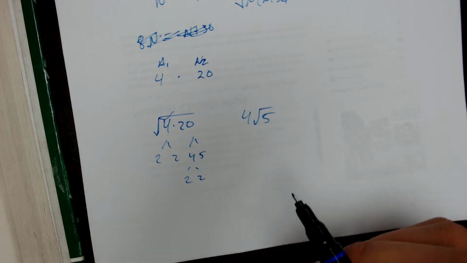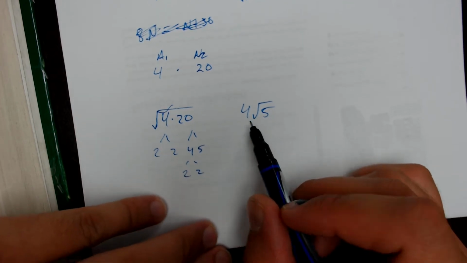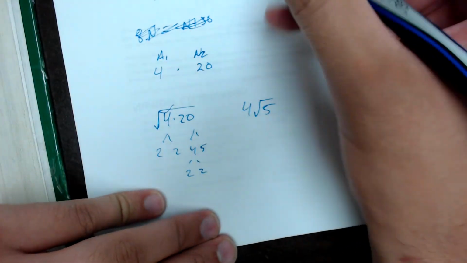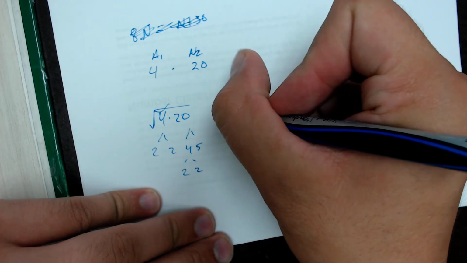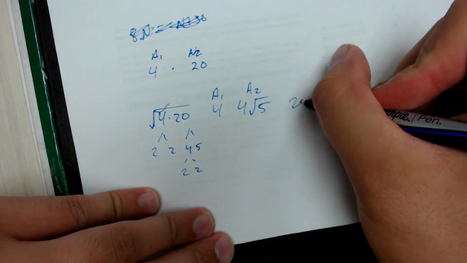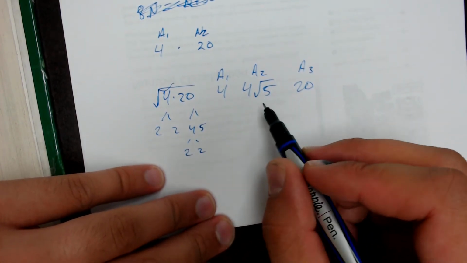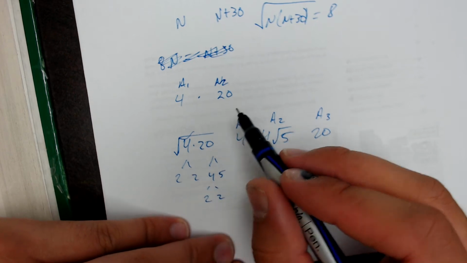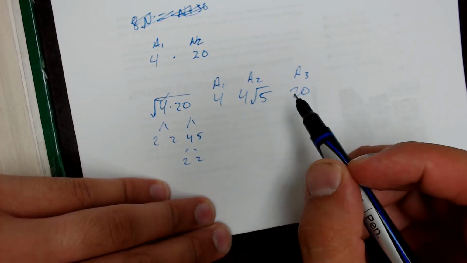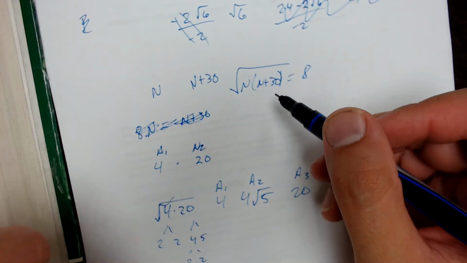Sorry, I thought I did something wrong with the radical again. Okay, so that would be 4 root 5. So what they're saying is that the geometric mean, 4 root 5, makes 4 a sub 1. 4 root 5 would now become a sub 2, and then 20 would be a sub 3. So that's what a geometric mean does. It inserts itself in between two existing numbers and bumps the one on the right over one. So it's like the middle number through multiplication. Now, let's go back to our problem.